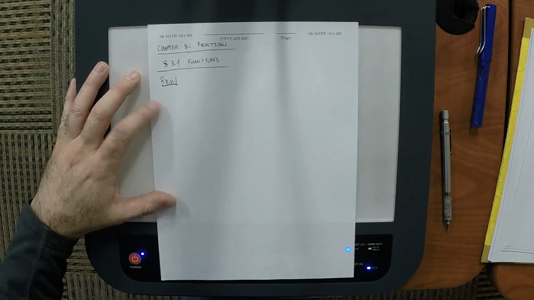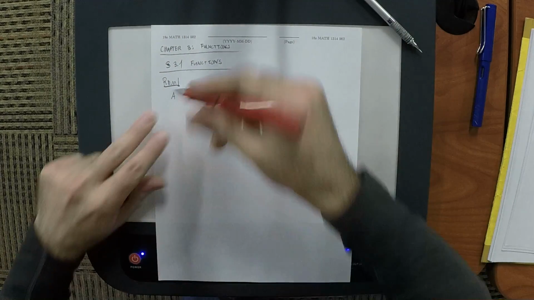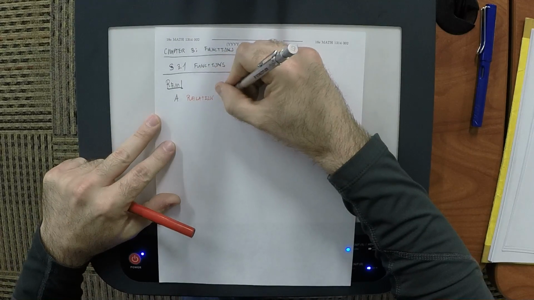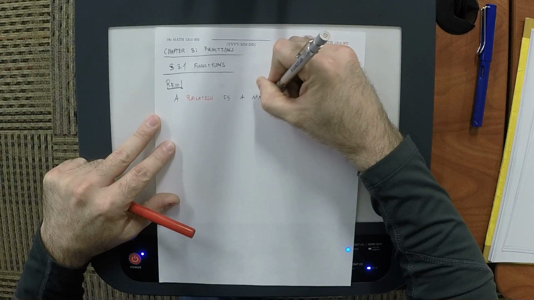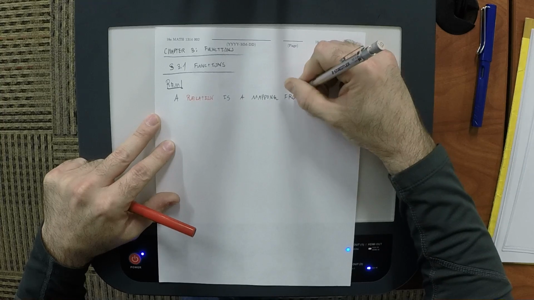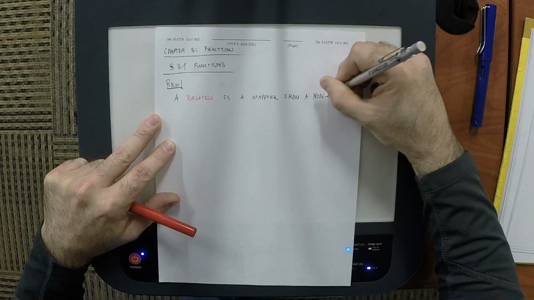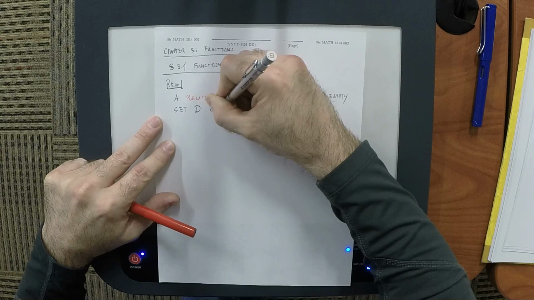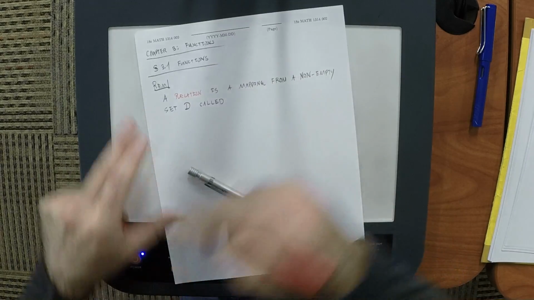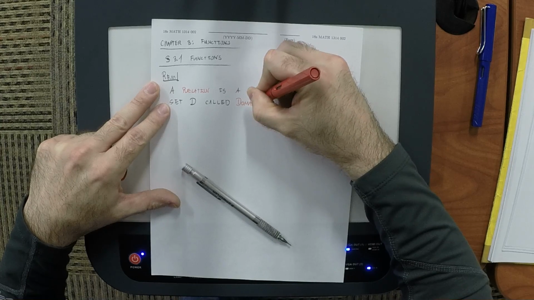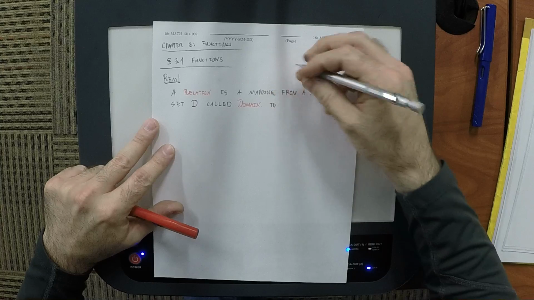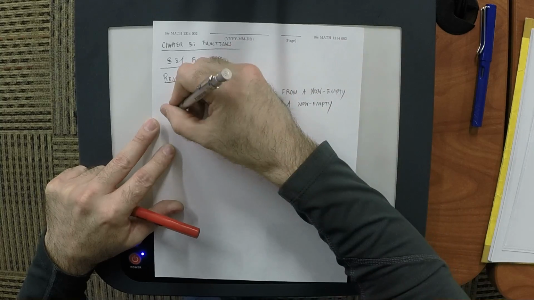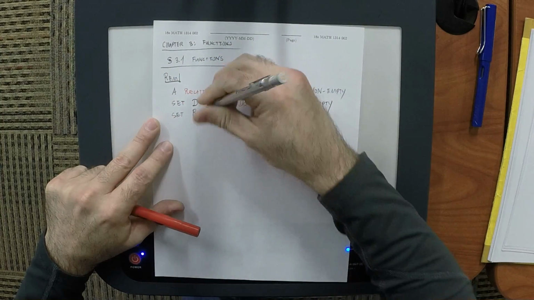So here's the first definition. A relation is a mapping from one set, from a non-empty set D, which we will call the domain, to a non-empty set R, which we'll call the range.